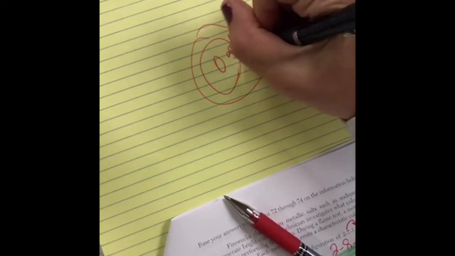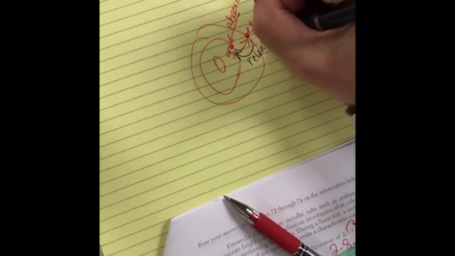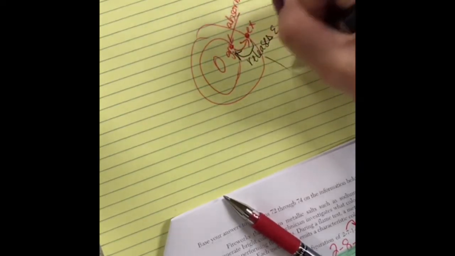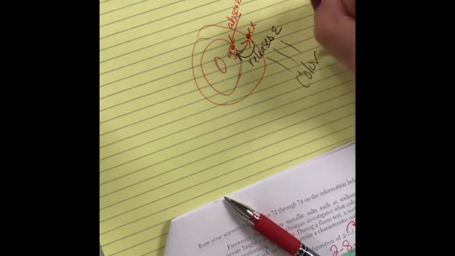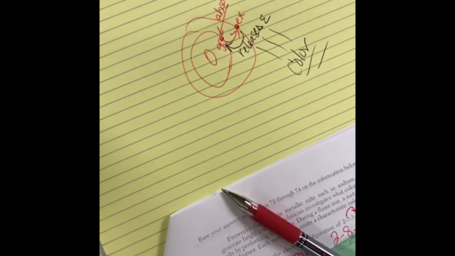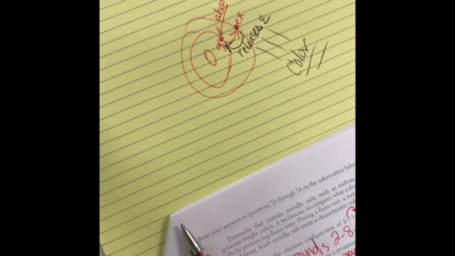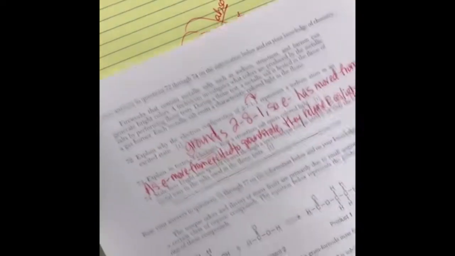This was absorbing energy. Now, it never stays that way. It always goes back. When it goes back to ground, it releases energy. And when it releases energy, this is the color that comes out. Sometimes you call it spectrum, sometimes you call it color, but it's all the same thing. It's releasing that light. All right.